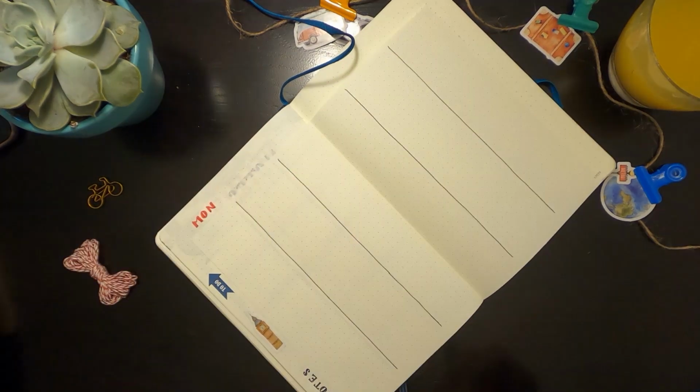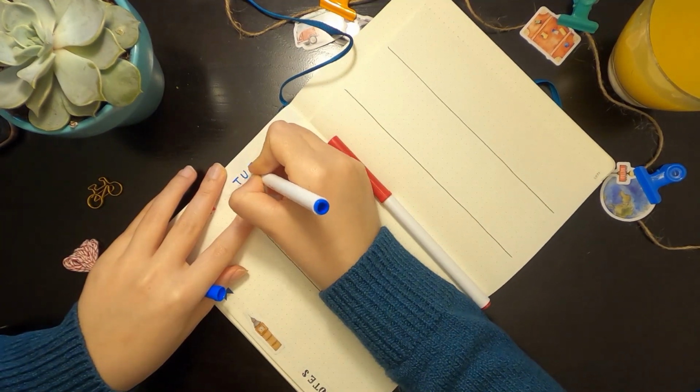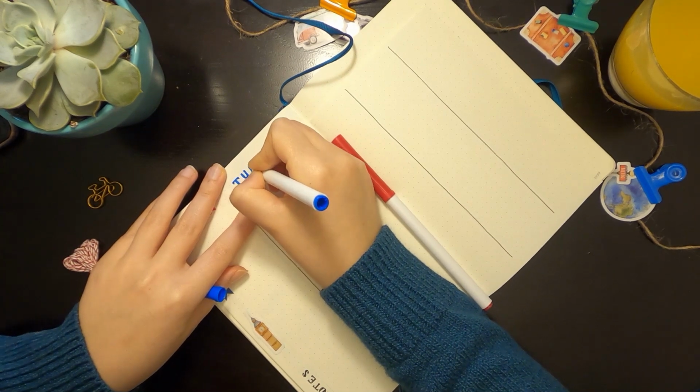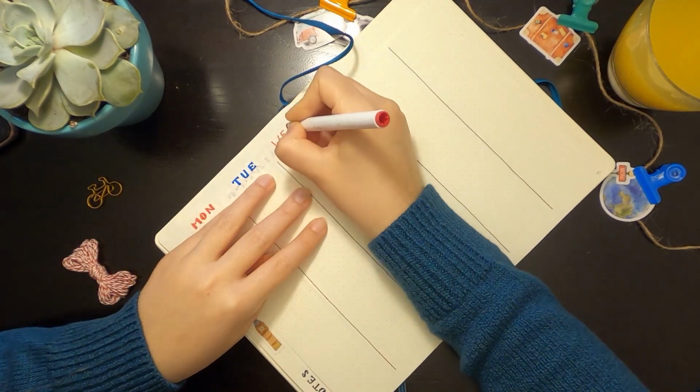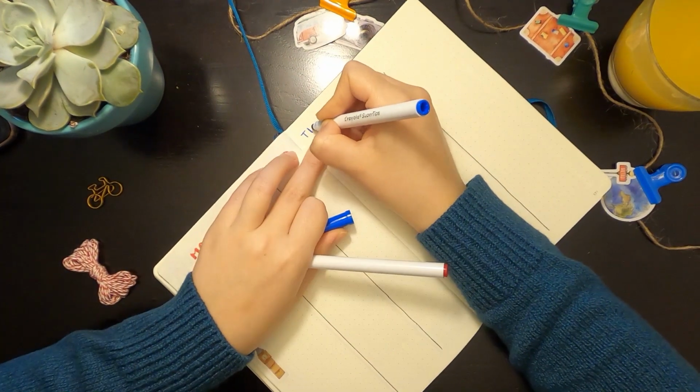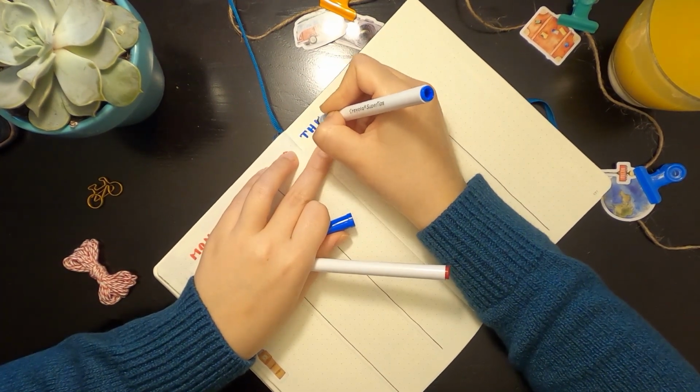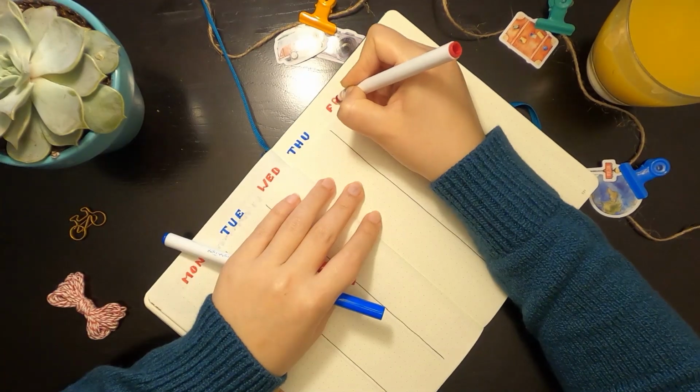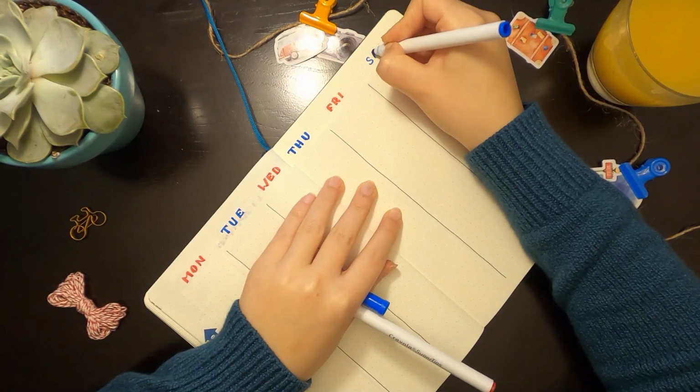Because I want to stick to the font that I started this April setup with, I also wrote out the headers of each weekday myself. Typically, I would rather use stickers for that because that would be faster and still look nice. But for the setup, I wanted to achieve a certain consistency and style.